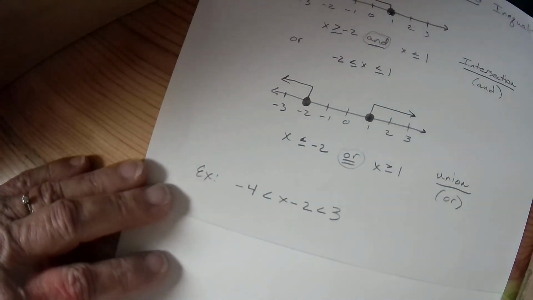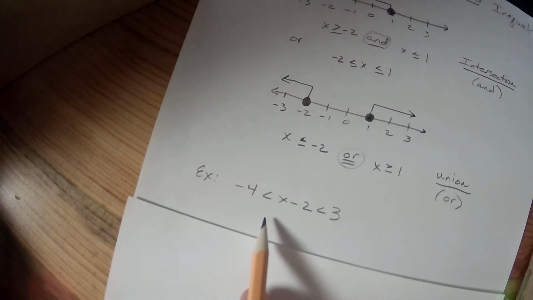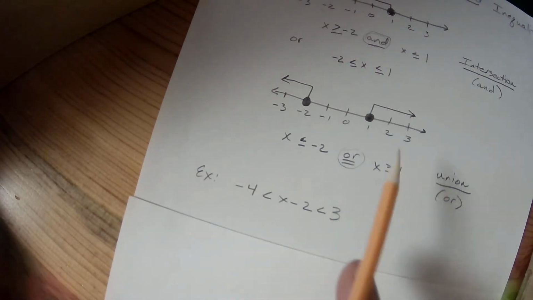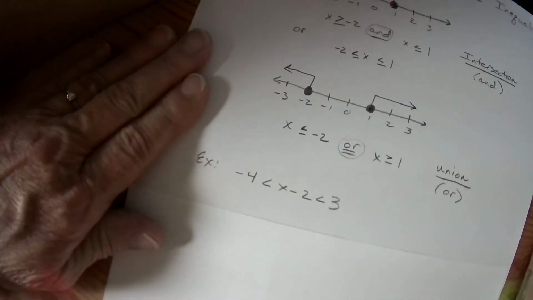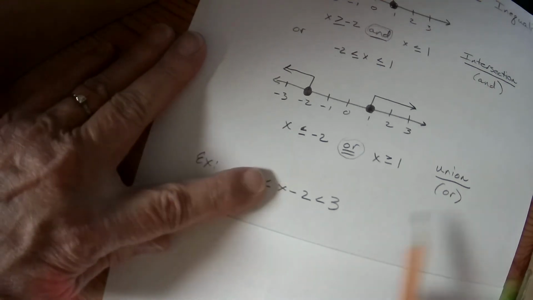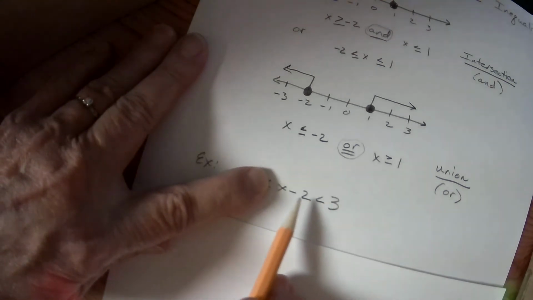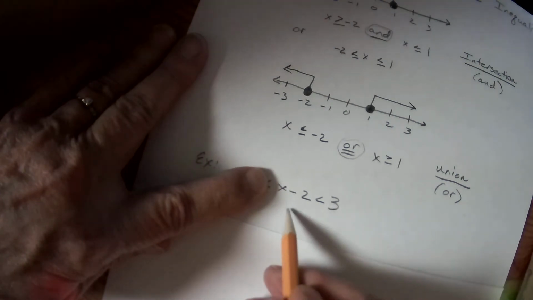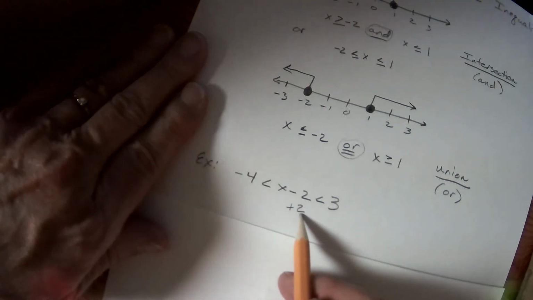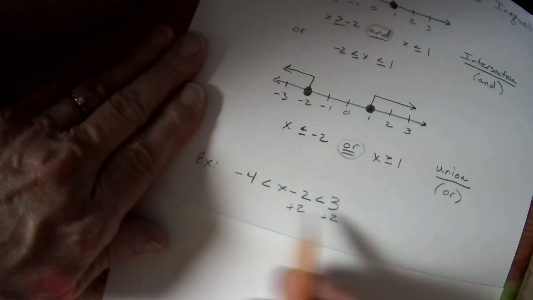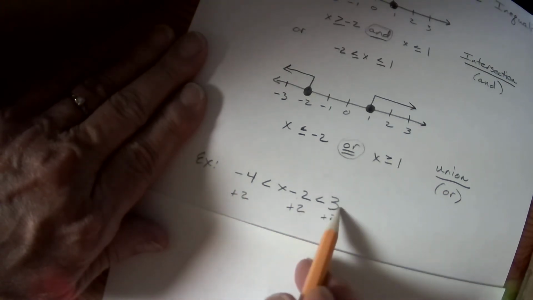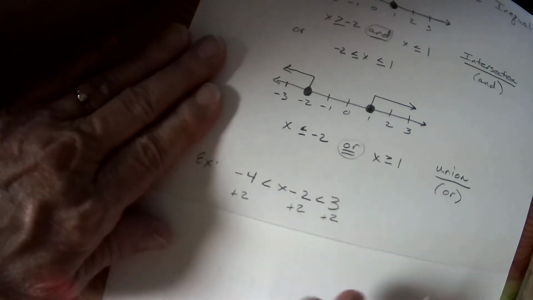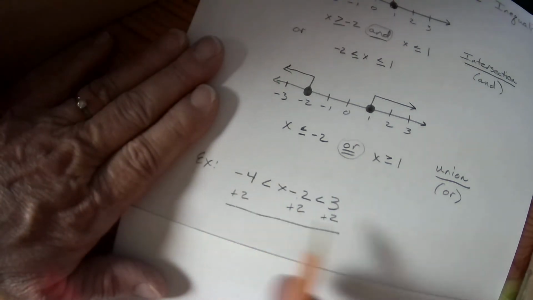So let's look at some examples on how to solve these. Let's say I have a compound inequality that looks like this, and I know that this is an intersection, so that when I graph it, it's going to look something like this. Let's just pretend that this is all we have. I know that to get x by itself, I need to add 2. Well, if I add 2 to this, I have to add 2 to everything. So now instead of just the left and the right, I have 3 parts that have to have 2 added to it. So let's go ahead and do this.